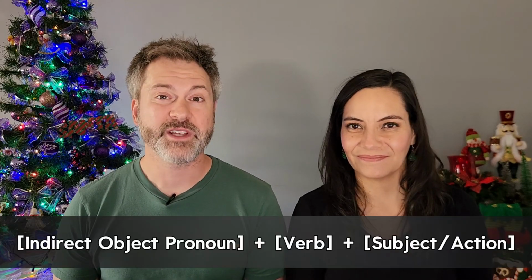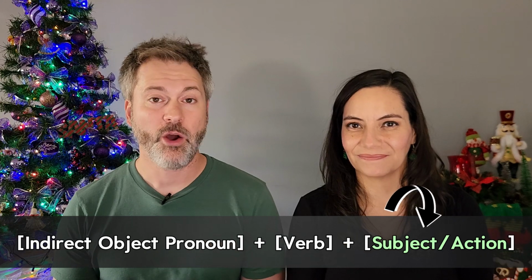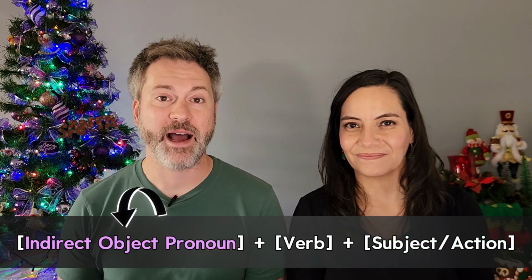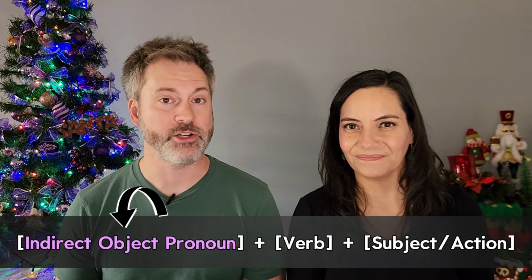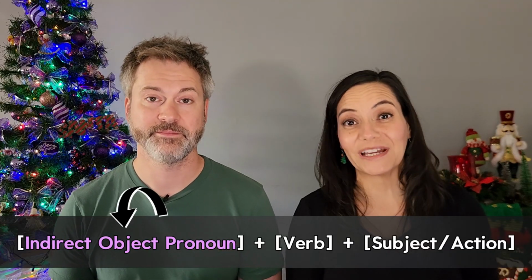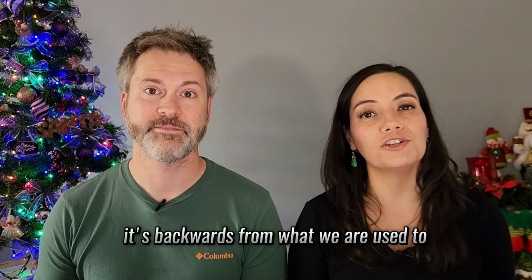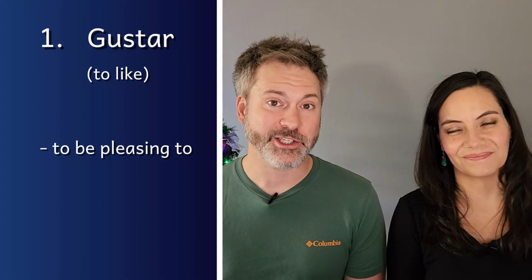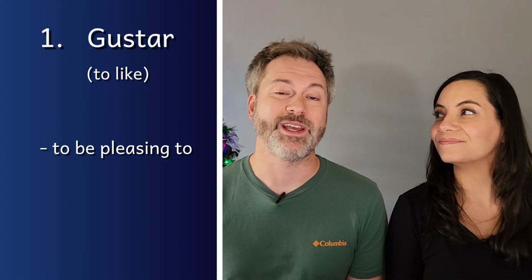So backwards verbs work differently than regular verbs in Spanish. With these verbs, the subject is the thing or person that's causing the action, and the person affected by the action is represented by an indirect object pronoun. So it's backwards from what we're used to in English. Now, the most well-known and popular backwards verb is the verb gustar. And although it technically means to be pleasing to, we use it to express that we like something.